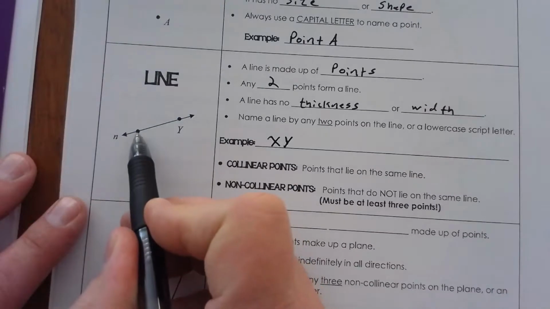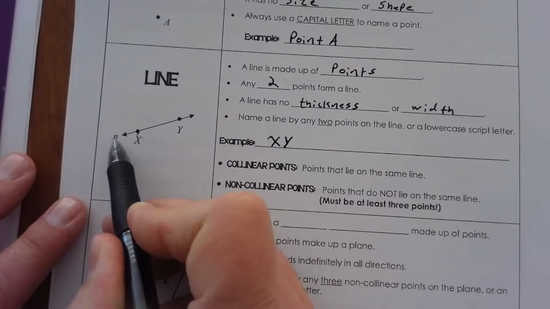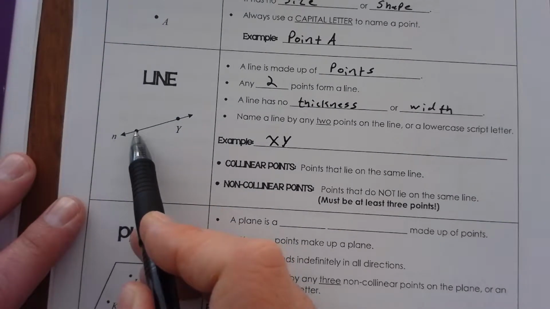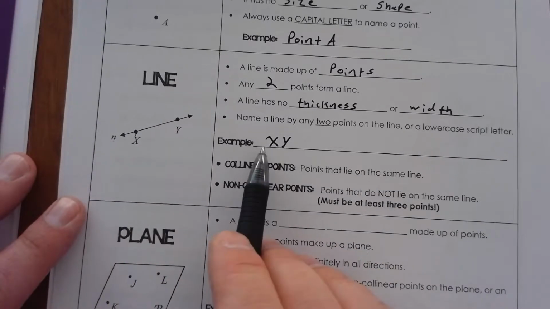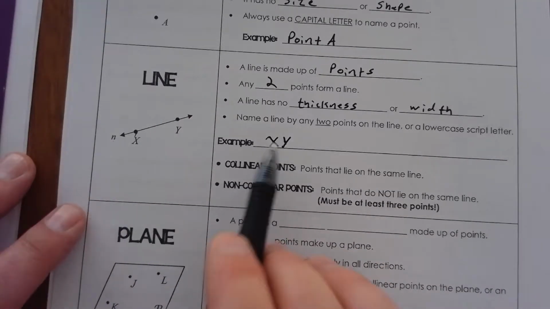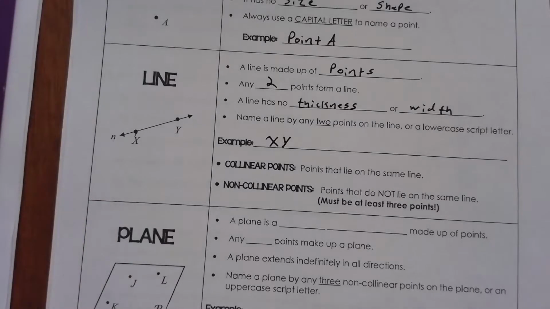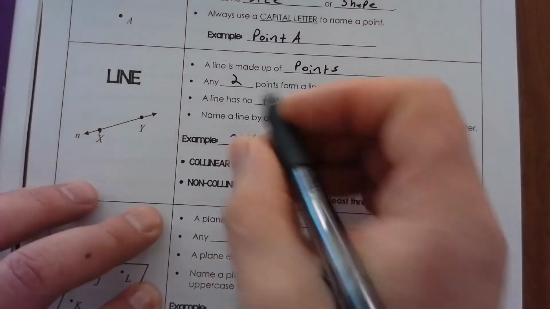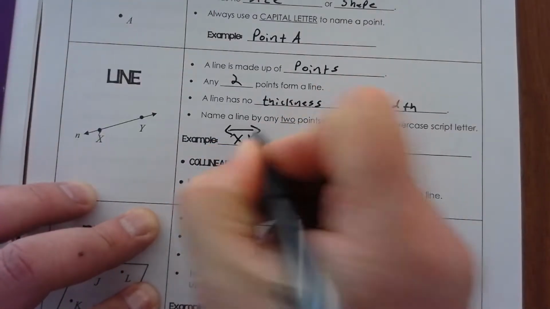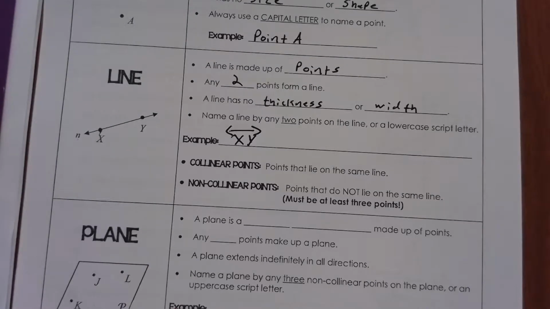All right, so this is a line N, okay, and it's made up of the 2 points X and Y. So I write my 2 points in capital letters, and then I draw a line over the top of it. So here are my letters, and then just a line over top of X, Y like that.